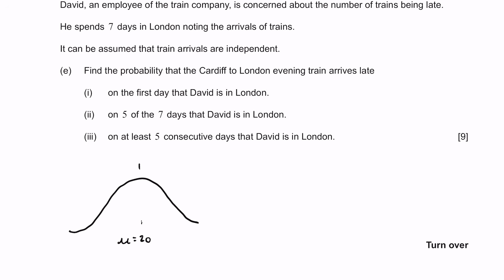So here we have our normal distribution, once again, centered at the mean. The train is supposed to arrive at 6, right here. So essentially we want to ask, what is the probability that the number of minutes late is greater than 0? And this is essentially going back to our normal distribution once again. So let's go to the calculator here.